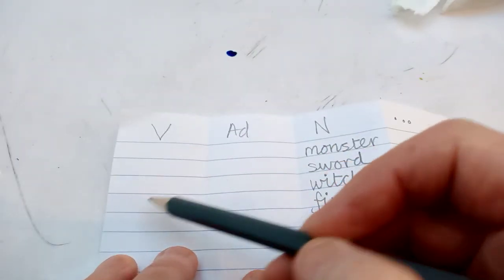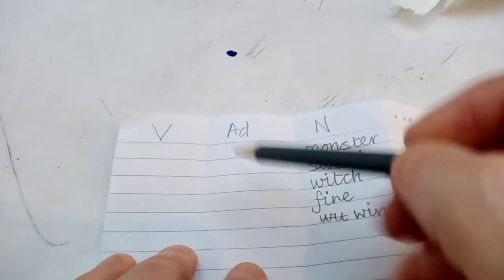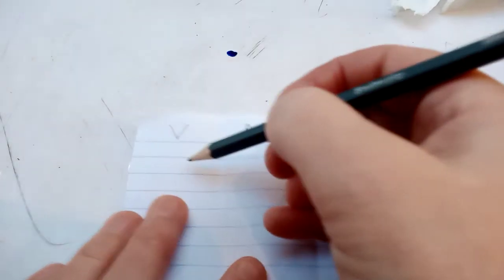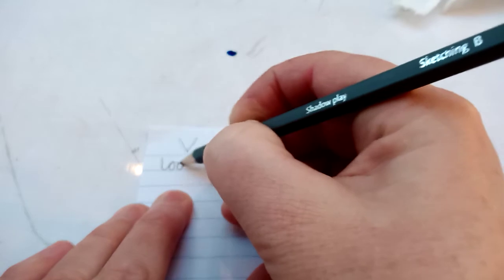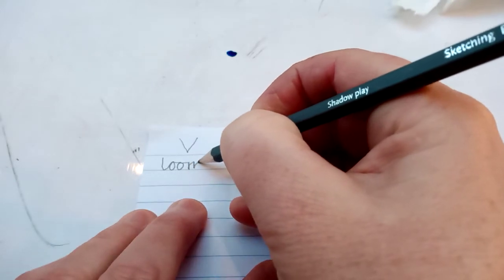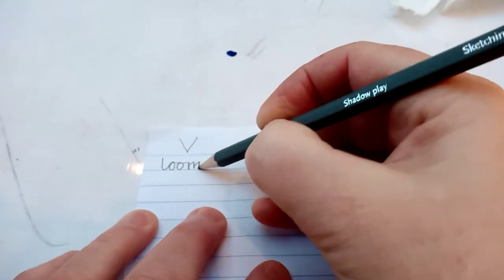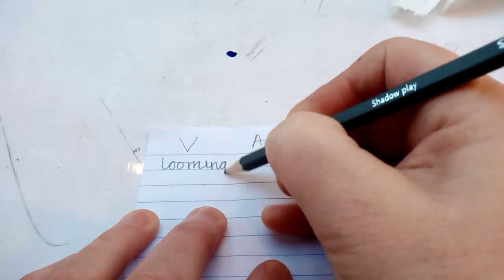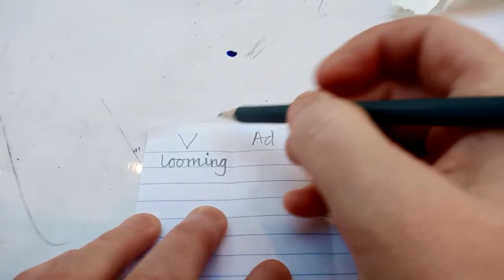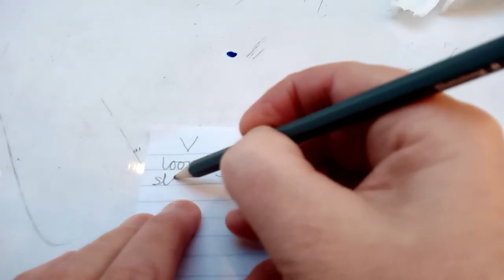I'm going to now skip to verbs. These have got to be to do with monstery witchy stories. So what could monsters do? Well, I'm going to think of a fancy one. Monsters could loom. That means to stand tall. But I've got to end with ing. So here we go. Loom, ing. Changed it to now the continuous. Looming. How about stomping?